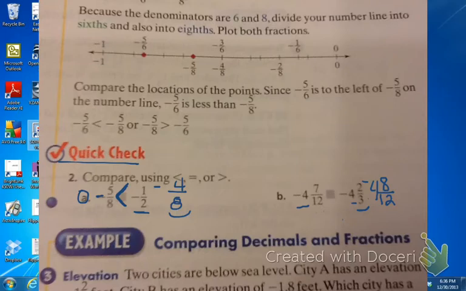Well, they're both negative, so the larger negative is actually going to be worth less. And this is a larger number here: 8/12 is larger than 7/12. Because it's negative, that means it's going to be worth less. It's going to be farther to the left on the number line away from 0. So we're going to say that negative 4 and 7/12 is actually greater than negative 4 and 2/3.